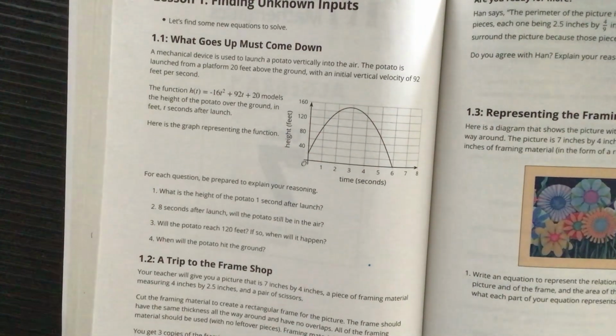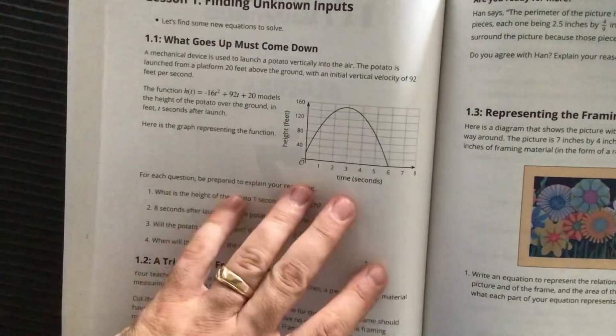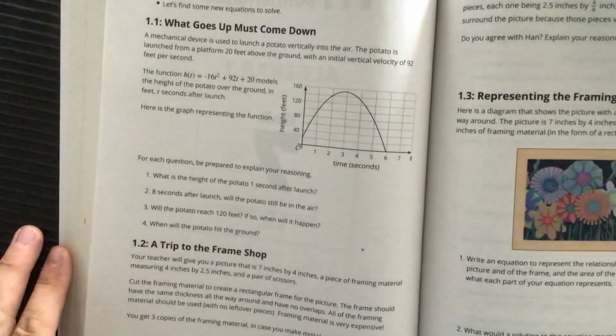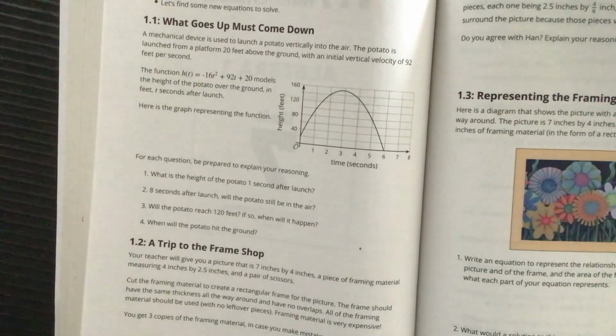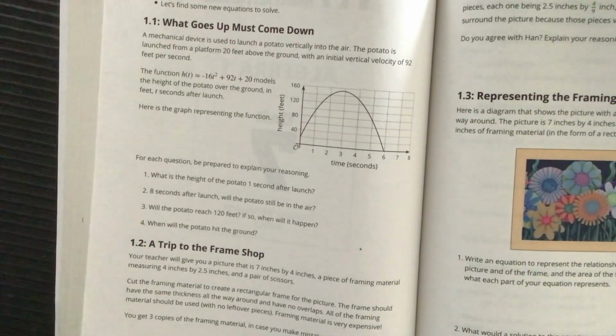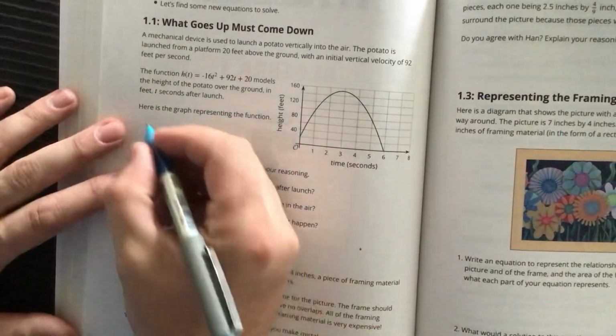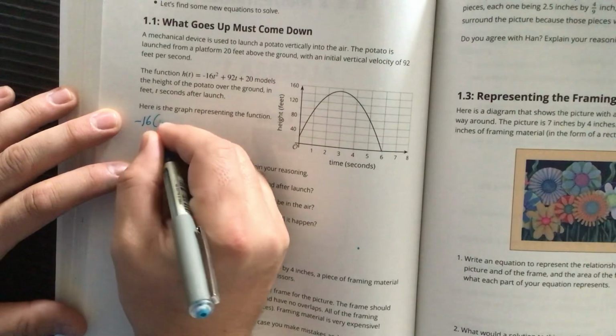Yeah. What is the height of the potato 1 second after launch? All right, so if we look at 1 second, we could probably guess. I want an exact number. Anybody know how we'd get that versus typing it in and just saying, look at Desmos? You plug in 1 into t. Yeah, plug in 1 for the time. So we're going to figure that out.